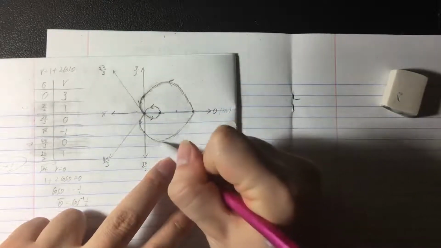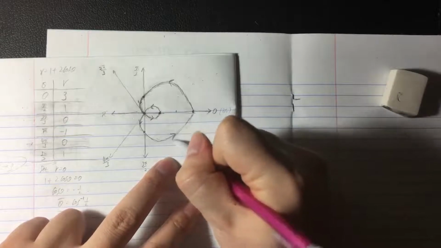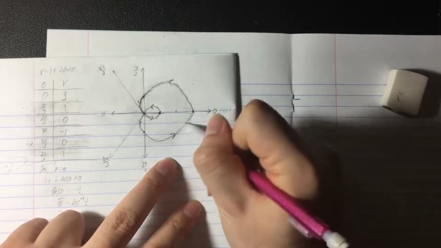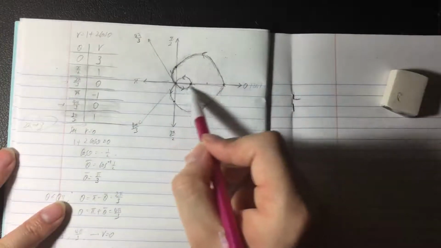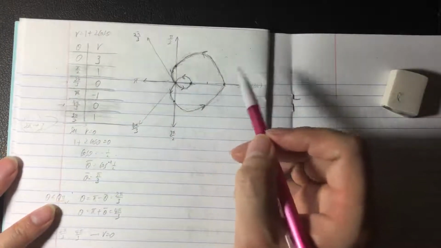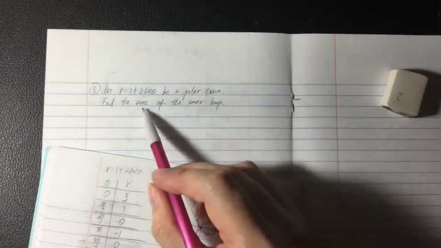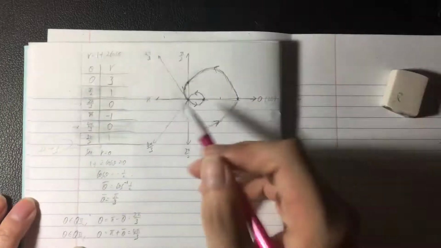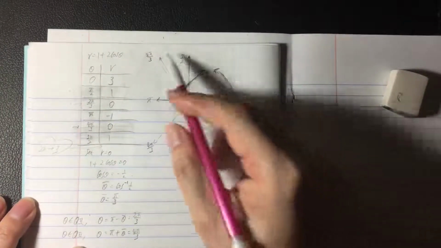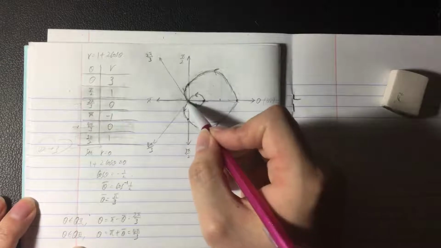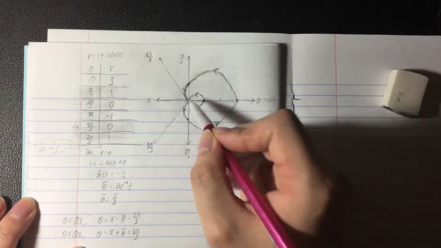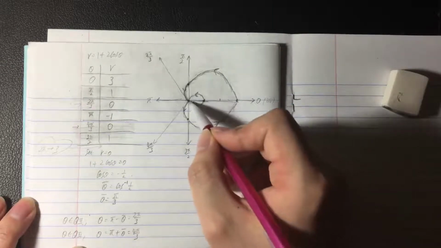So it completes one cycle when theta goes from 0 to 2 pi. That's the path of the curve. Now, try to find the area of the inner loop. For the inner loop, it starts from the origin and ends at the origin.